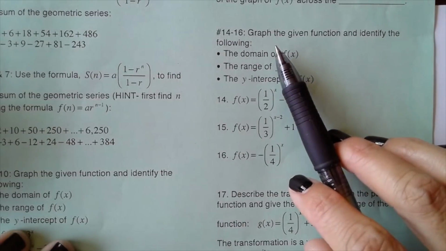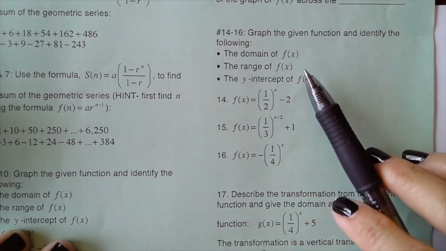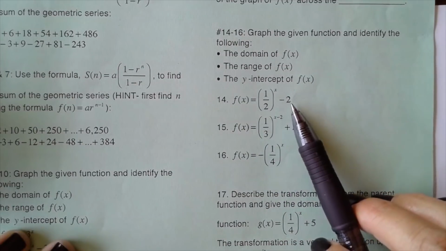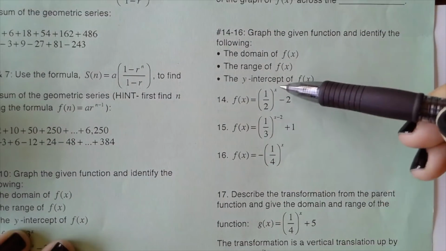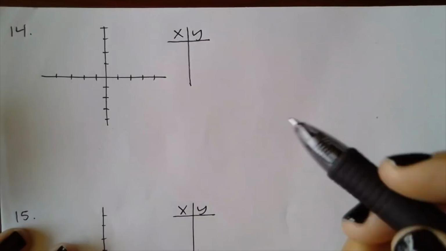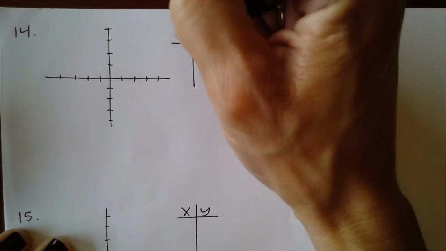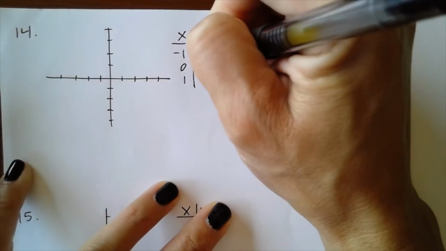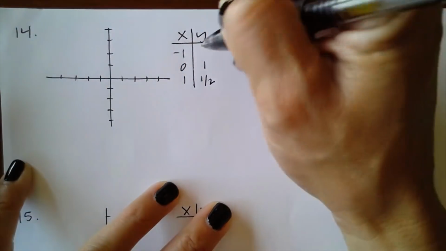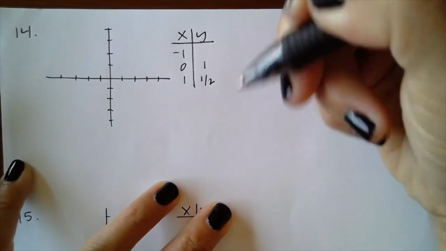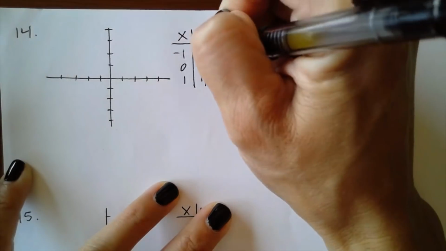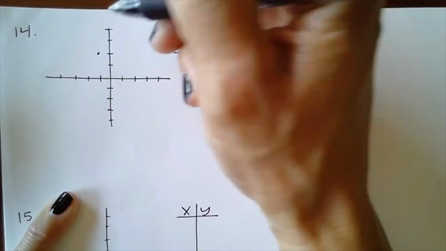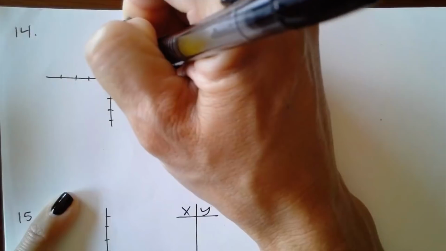For number 14, it says graph the given function and identify the following: domain, range, and y-intercept of f of x. So for 14, f of x is 1/2 to the x minus 2. So we're going to work with just the parent graph of 1/2 to the x. And let's make an xy chart. So when we plug in -1, 0, and 1, 1/2 to the 0 is 1, 1/2 to the 1 is 1/2, and when we plug in the -1, we get 2. So we're going to plot those points for the parent function. So -1, up 2; 0, 1; 1, over 1, up 1/2.